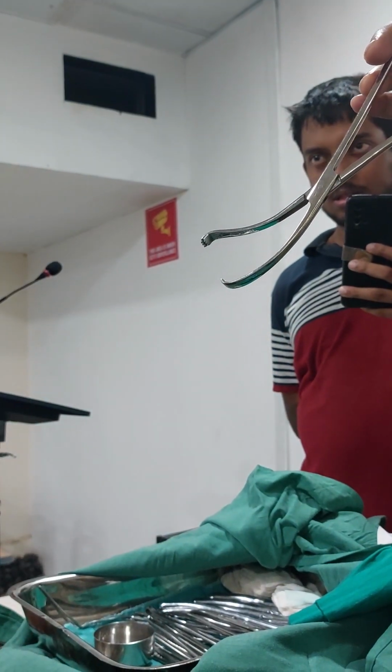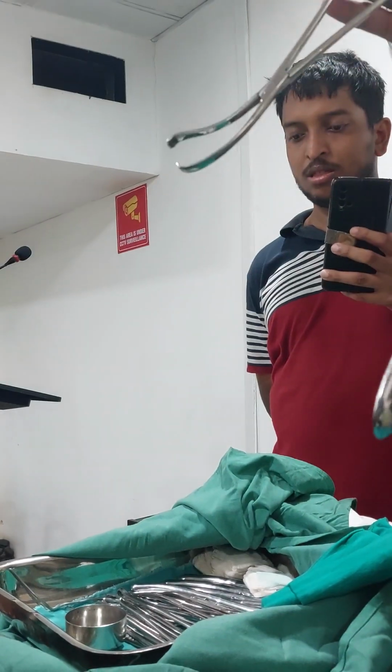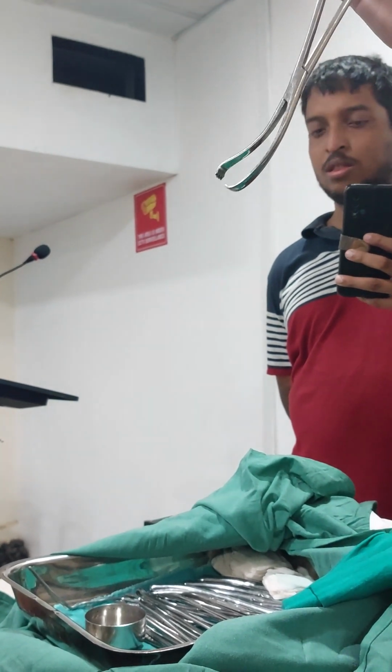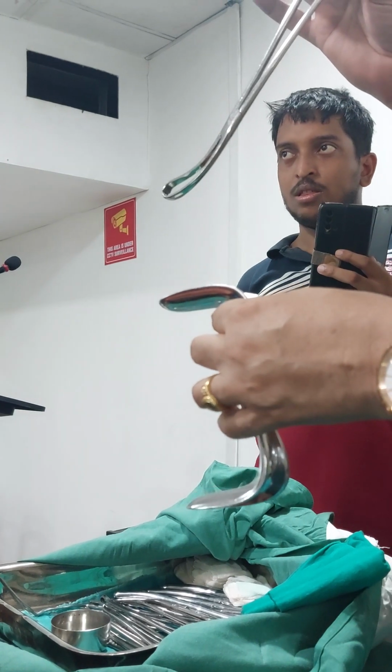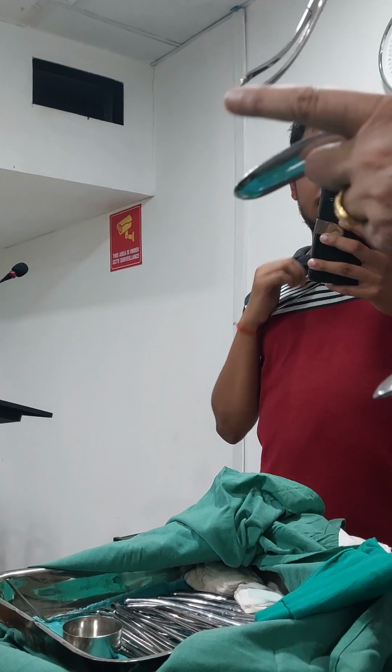Allis forceps will have more teeth, much finer and smaller. And this is to hold the anterior lip of the cervix. With the posterior vaginal speculum, we inspect the whole cervix, or we can do minor operations like D&C and all this.